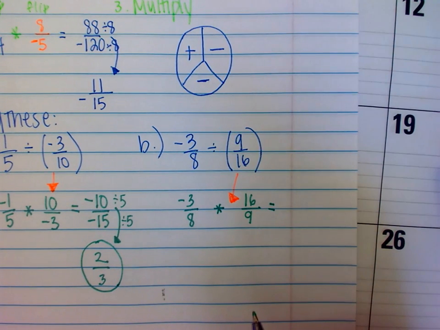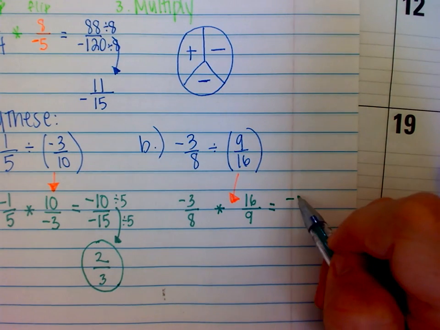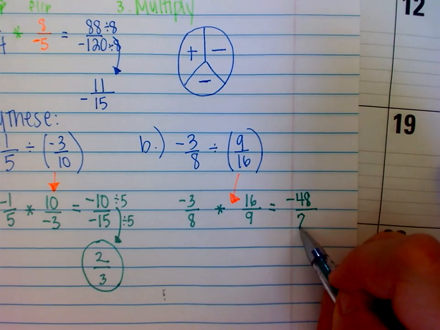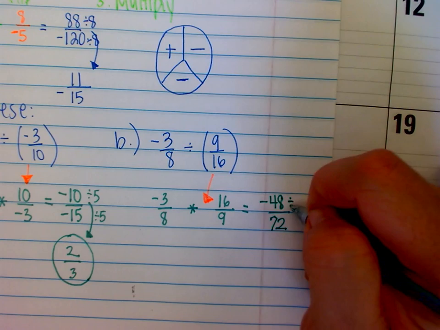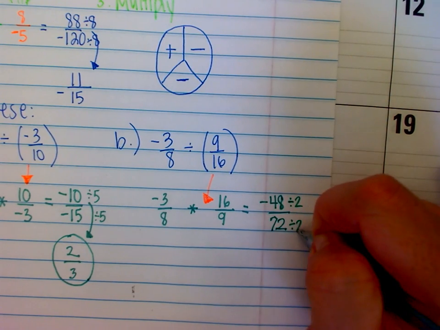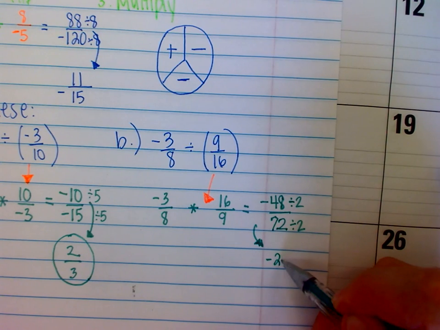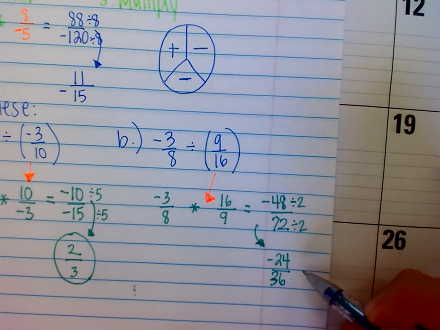Hopefully you've had a chance to do the second example. Negative 3 times 16 is negative 48. 8 times 9 is 72. Those are both even, so I'll go ahead and simplify them. I get negative 24 over 36. Still even.